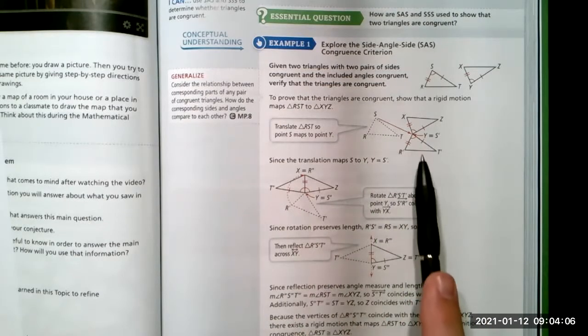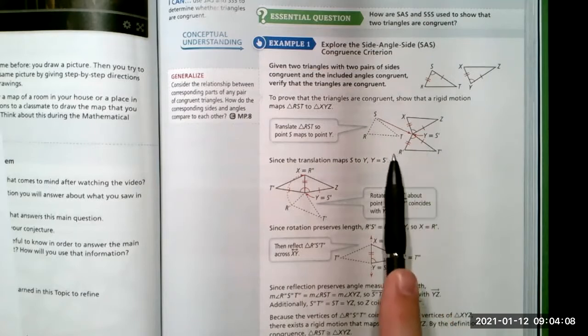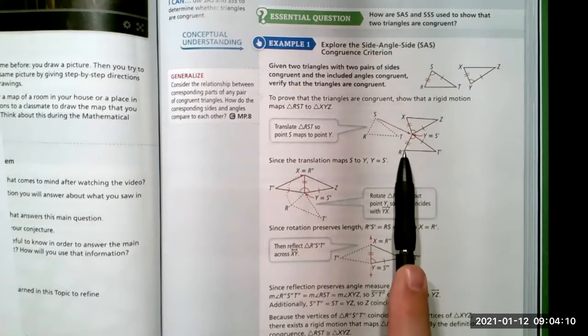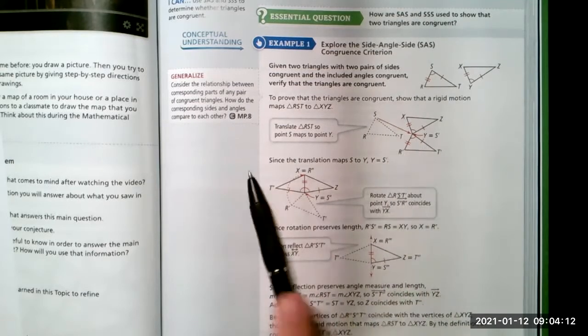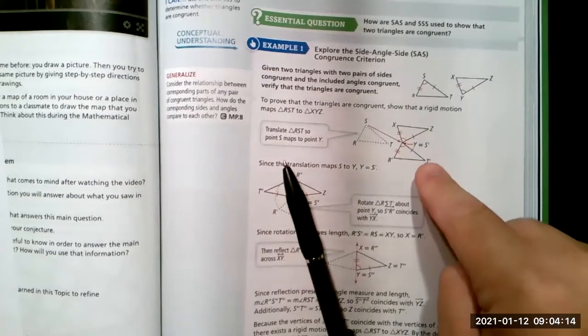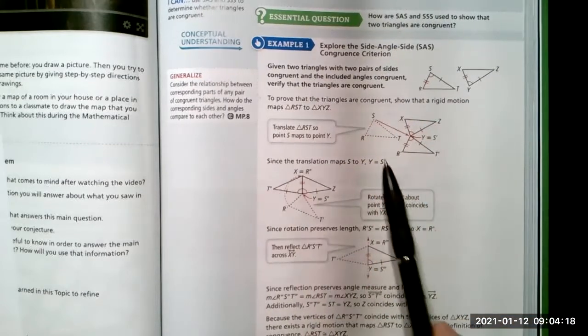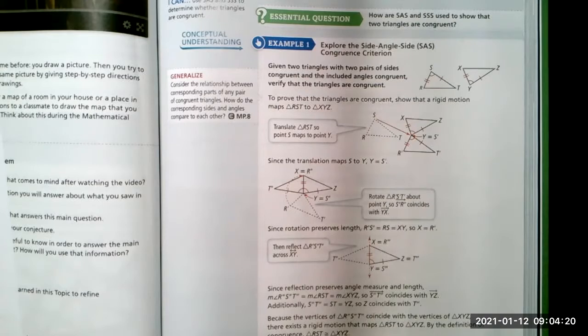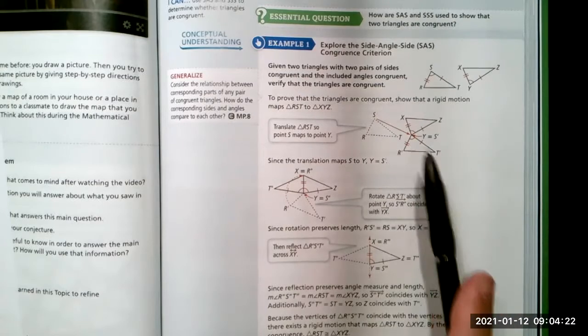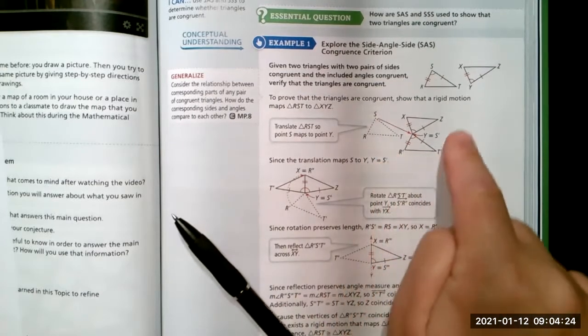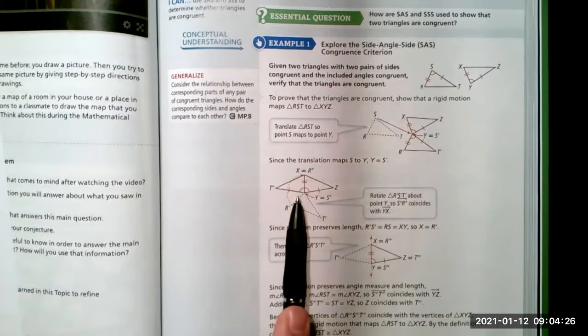Once they did that, they took this, what is that, triangle TRS, this one right here, and they rotated it. So they took that triangle and they spun it kind of clockwise, right? They spun it that direction. I guess you could spin it counterclockwise too. It doesn't matter which way you spin it, but you rotate this triangle and they spun that around, and then they got this shape right here.